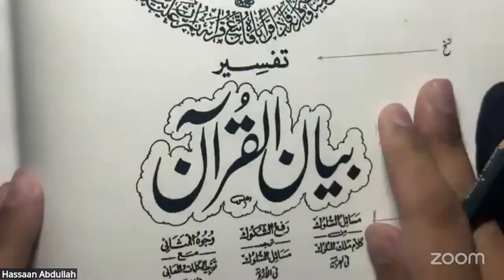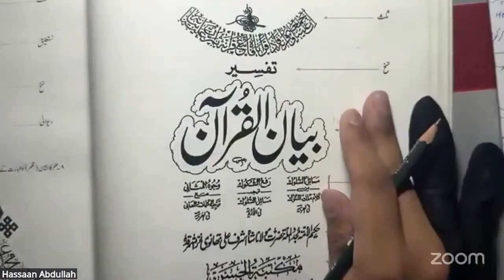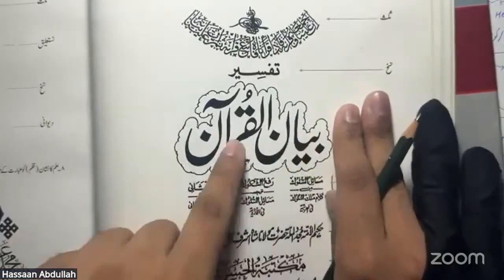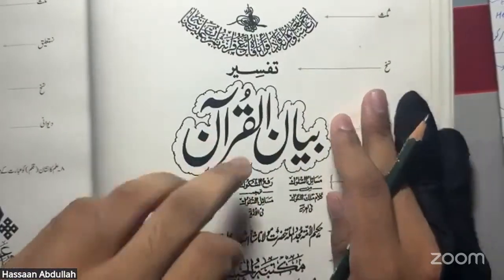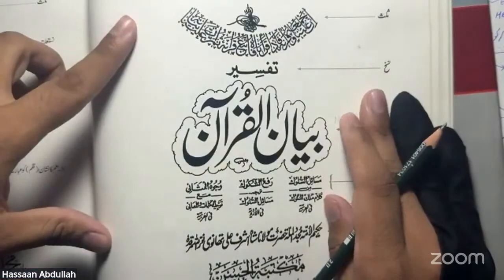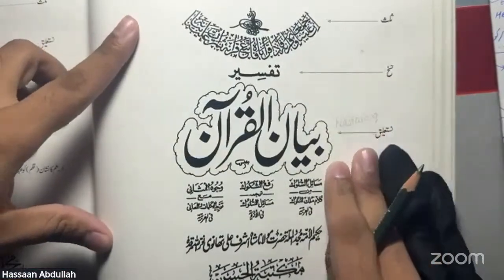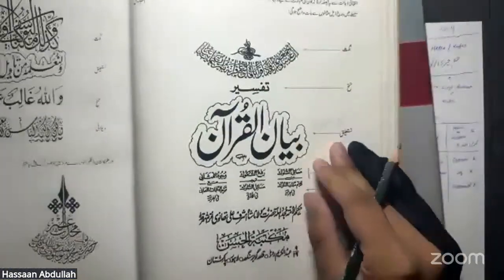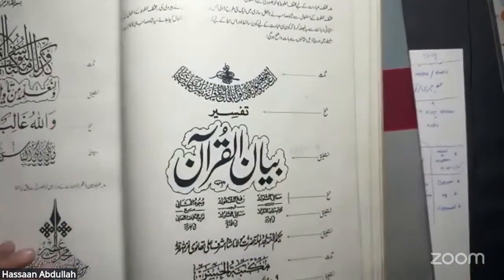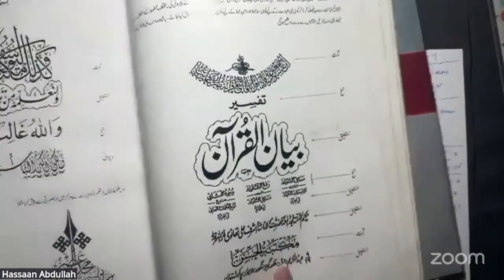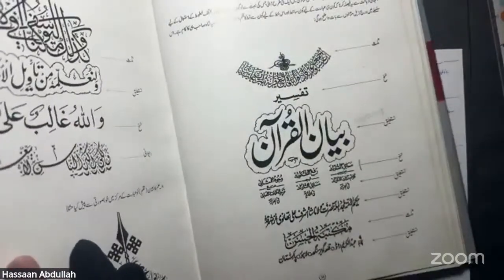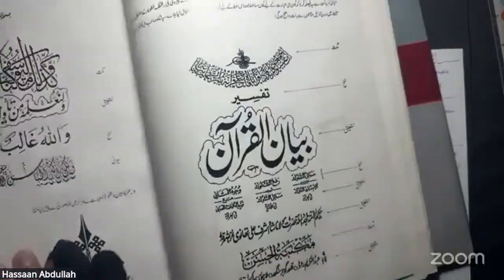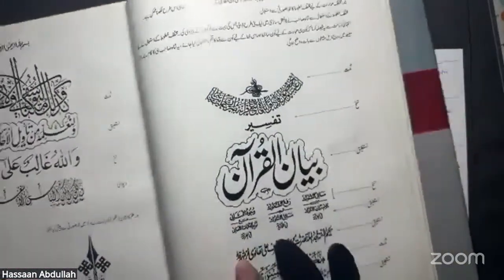And can anyone guess this word, written as Bayanul Quran? Can you guess its script? Ruqa? No, it's Nastaliq. For all those who don't know, Khatt Nastaliq is basically, in Pakistan, the national script.